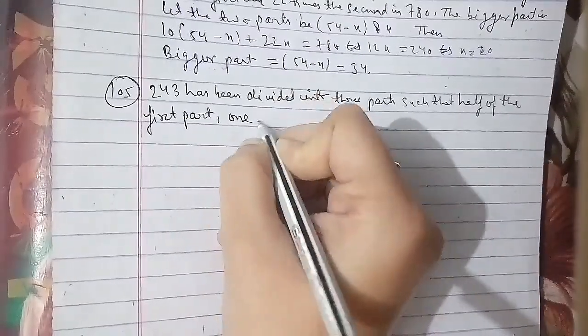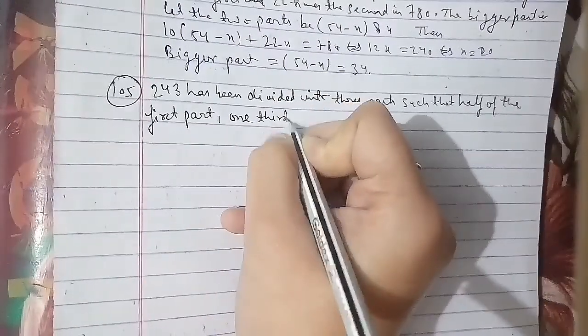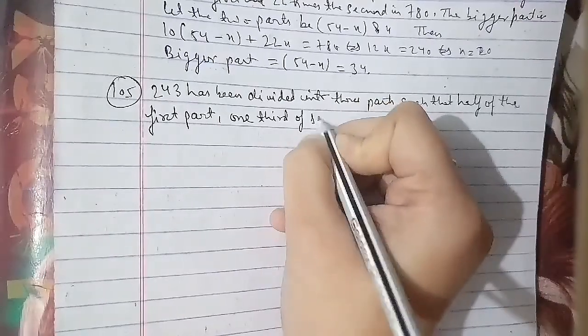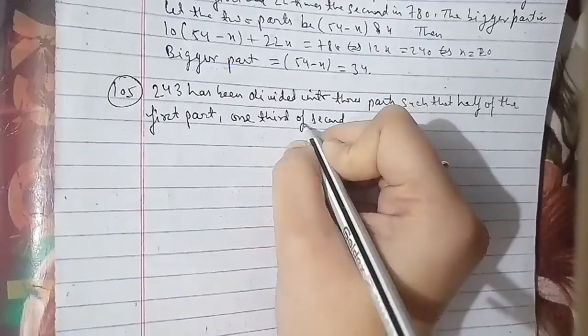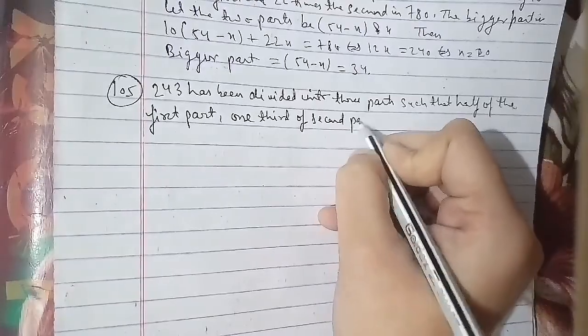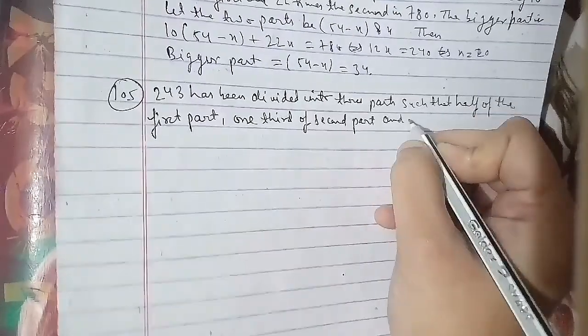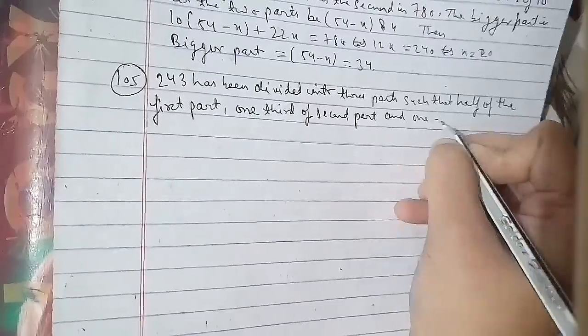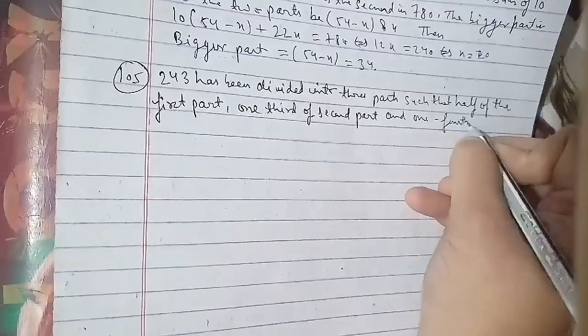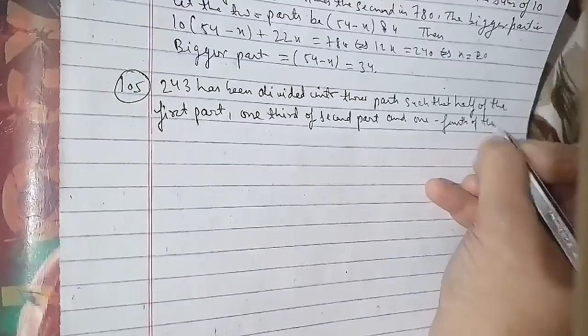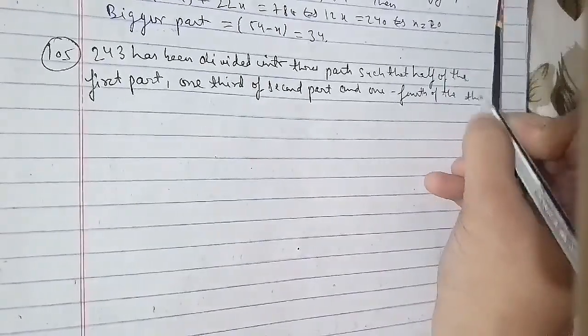The larger part is, which is also an important one here. The options we have are 74, 86, 92, 108. So let's go ahead for the same.